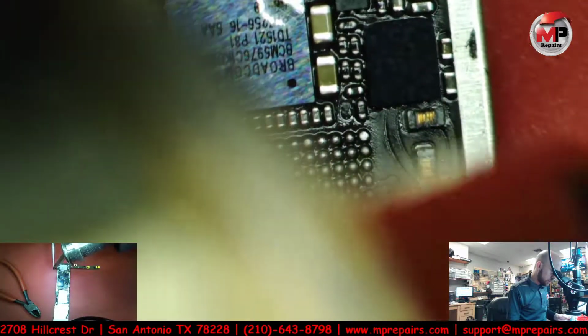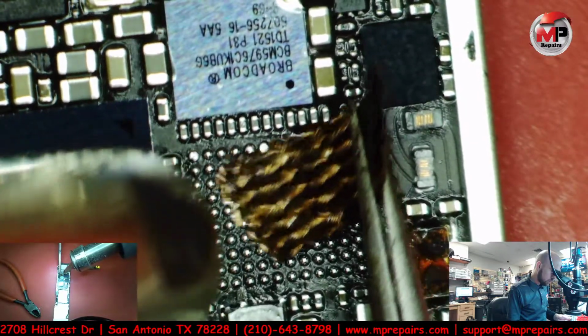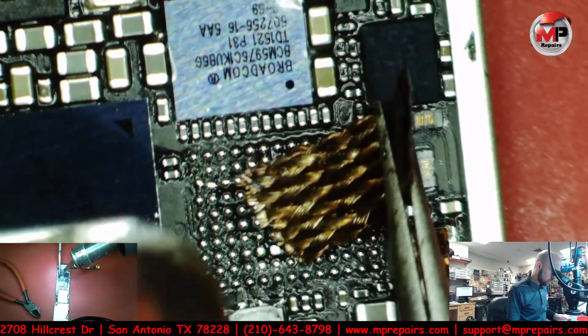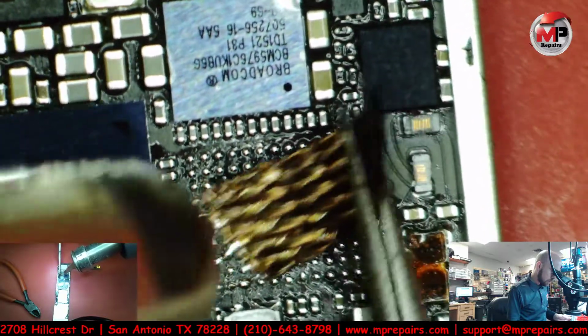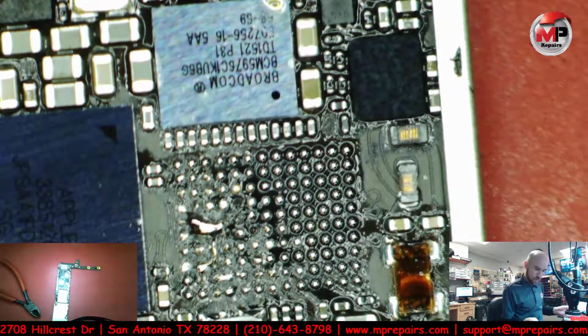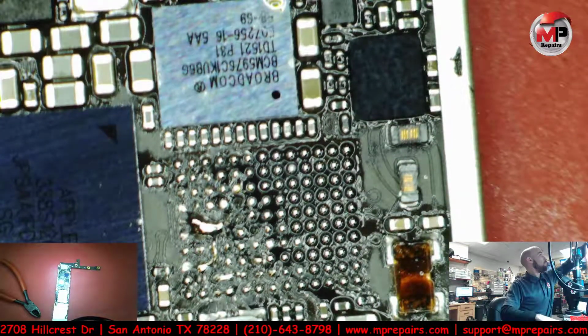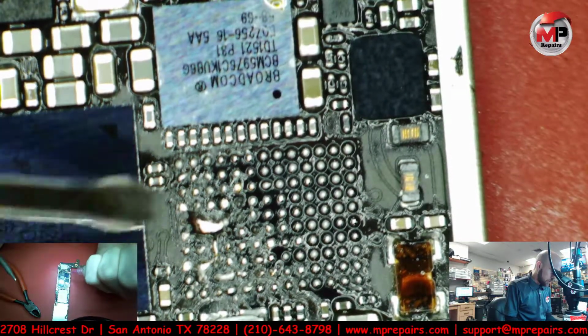Let's heat that up first. No, I don't like that idea. I need the smaller one. That one's just too big.